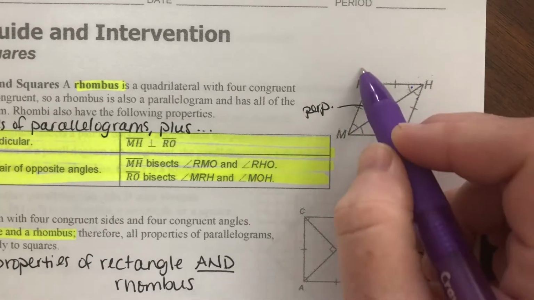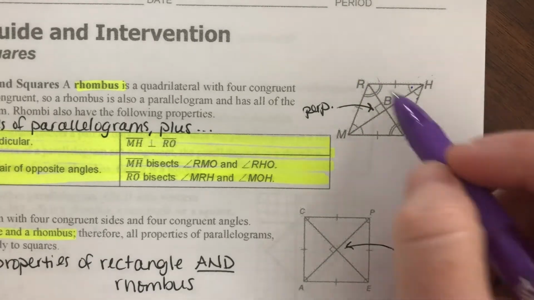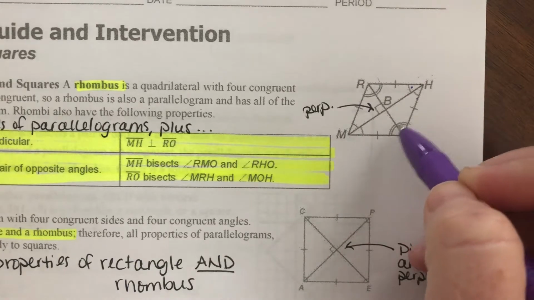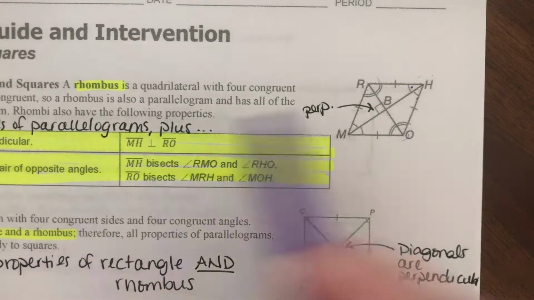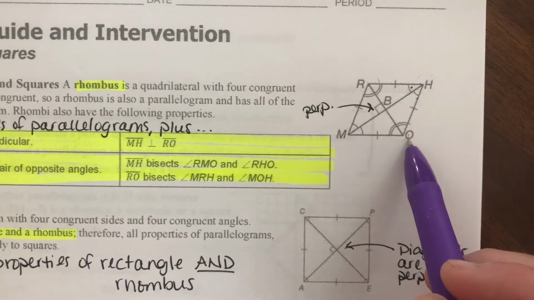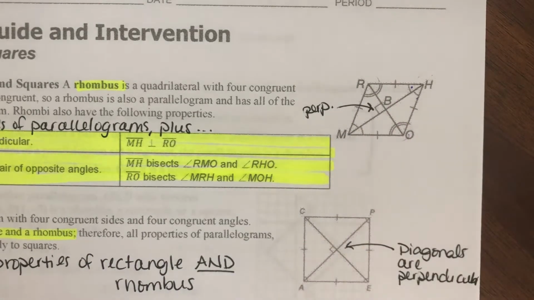So opposite angles are congruent, and then the diagonals that connect them cut them in half. They are angle bisectors. That's true for a rhombus. So diagonals are perpendicular and opposite angles are cut in half.